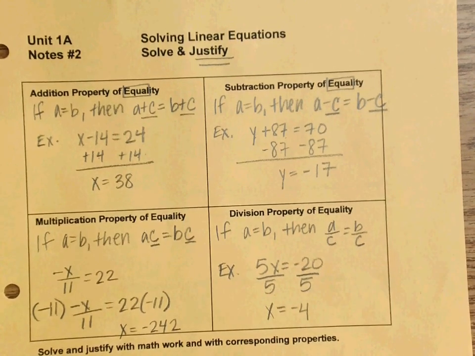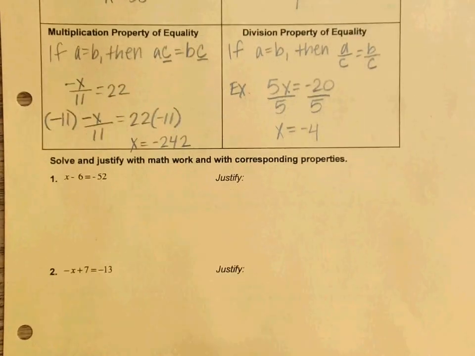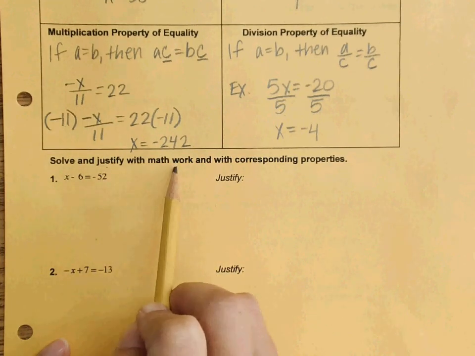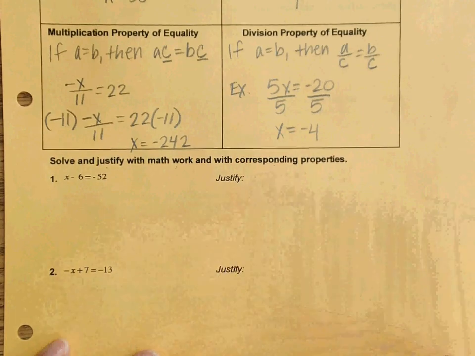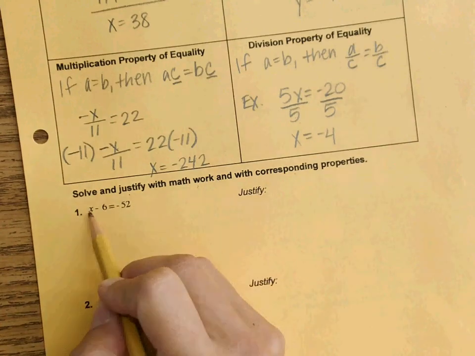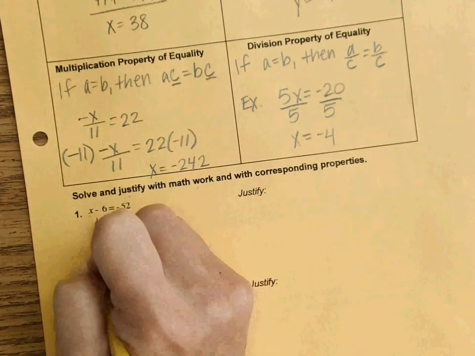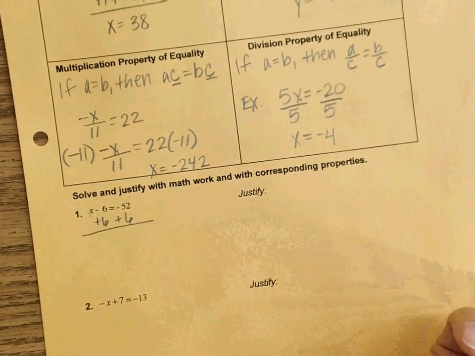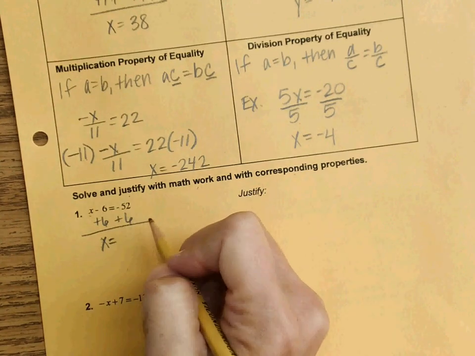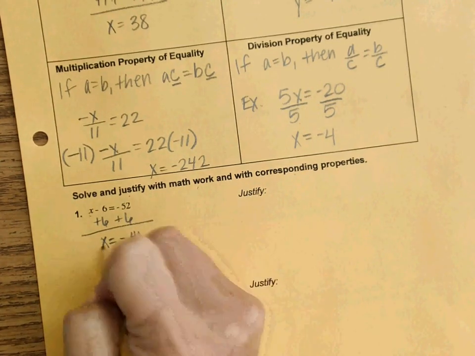Now down here at the bottom, this is going to be more like what your homework assignments are going to be about with justification. When I say solve and justify with math work and with corresponding properties, we will always justify with math work. When I say to justify with properties, that will be this step over here. So here, to solve for x, just like the example above, we will add 6 to both sides. We have our answer. X is by itself. Negative 52 plus 6 is negative 46.